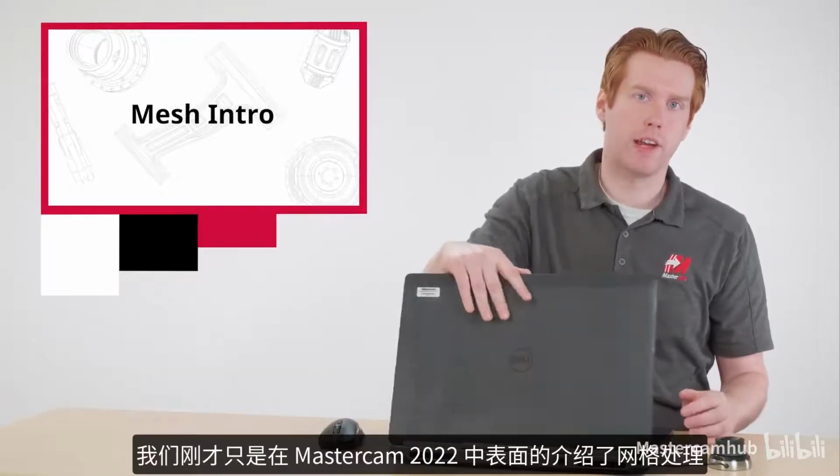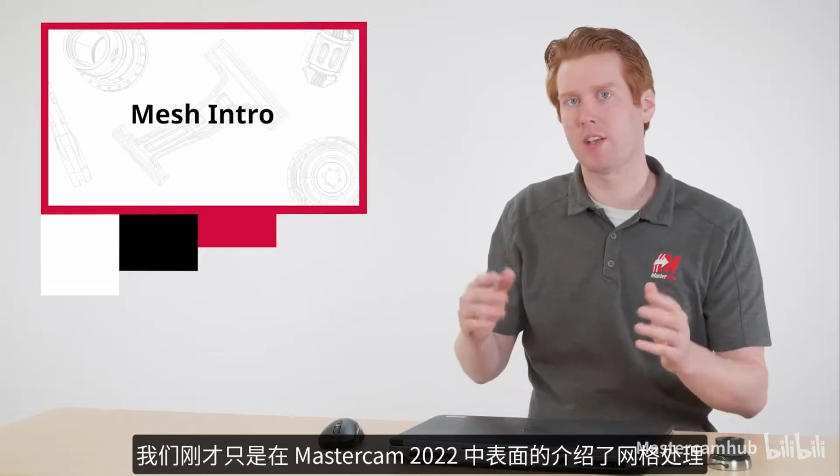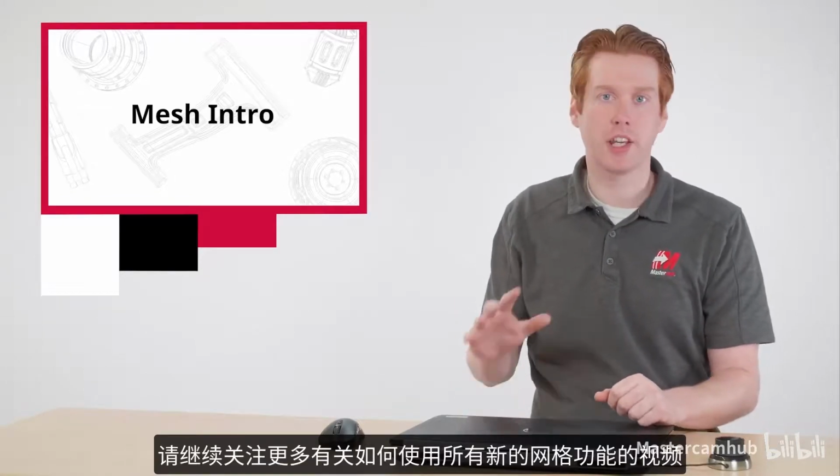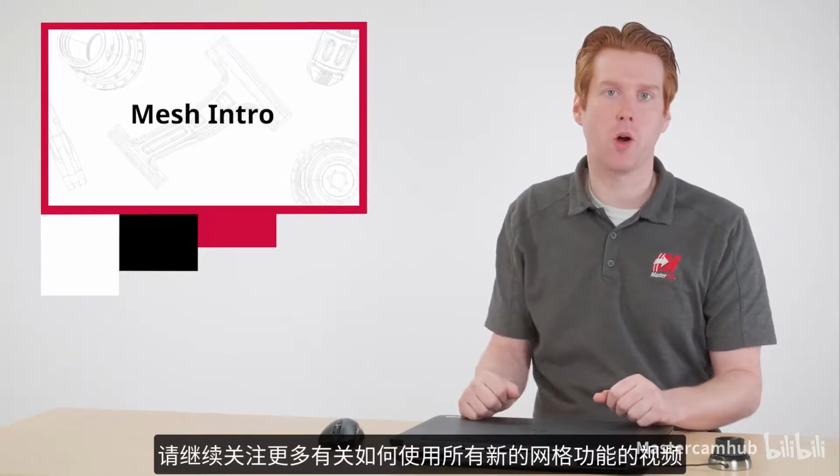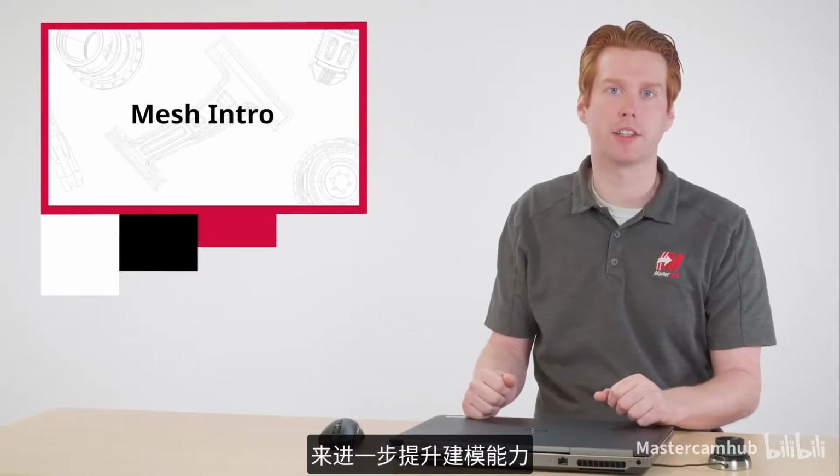We've only just scratched the surface of mesh manipulation in Mastercam 2022, so stay tuned for more videos on how to use all of the new mesh tools to take your modeling to the next level.